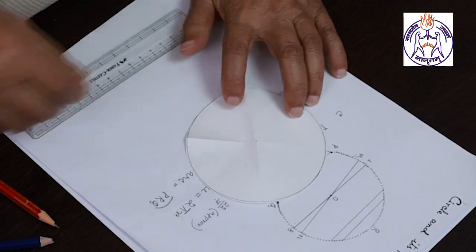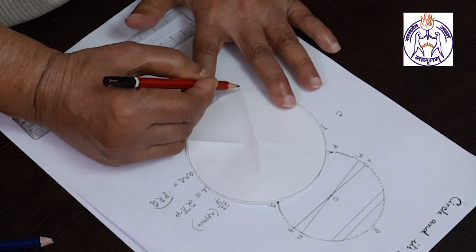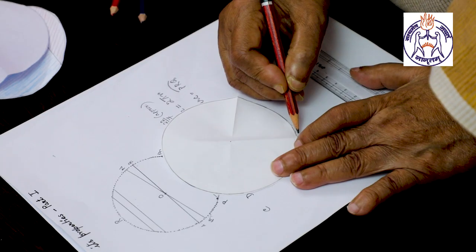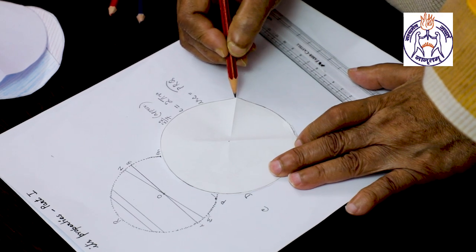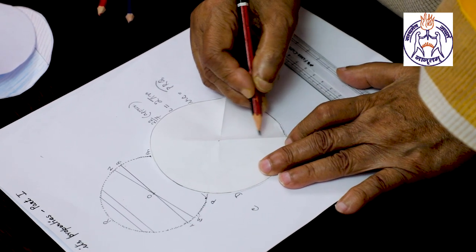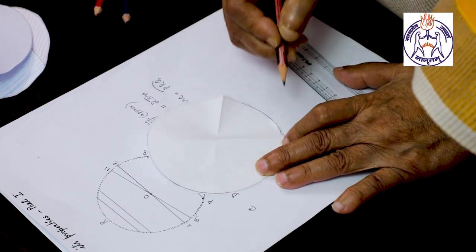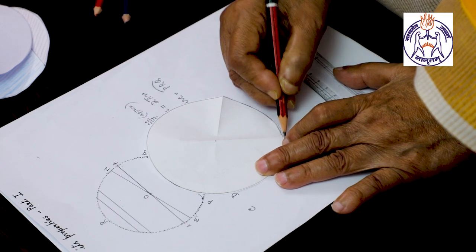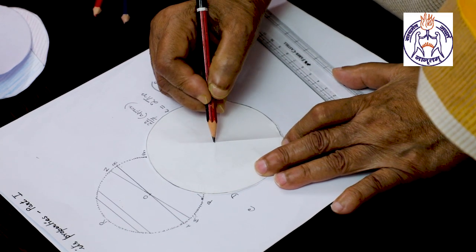So what are we getting? We are getting a part bounded by an arc on one side and two radii joining the endpoints of the arc with the center.